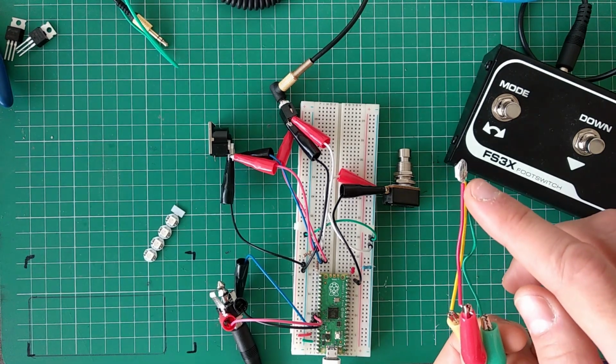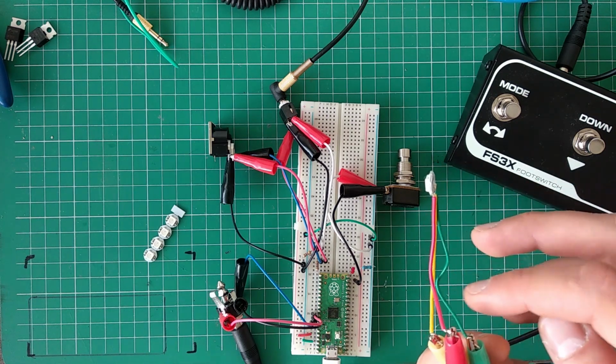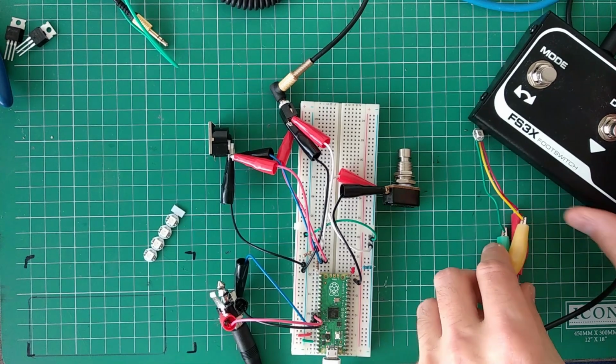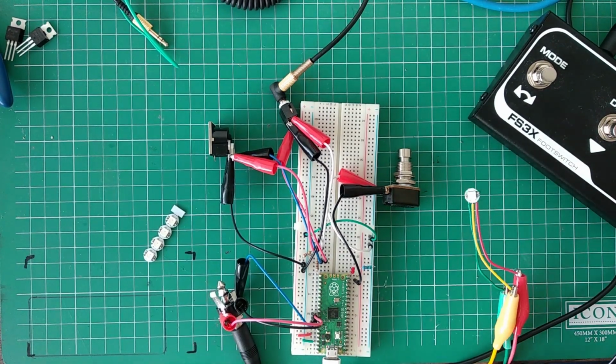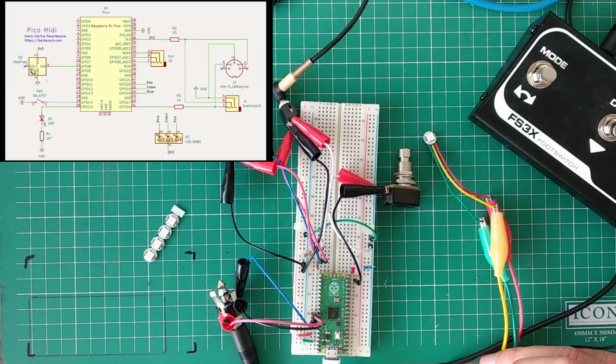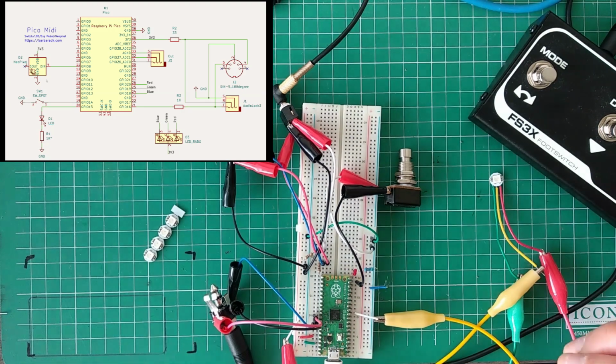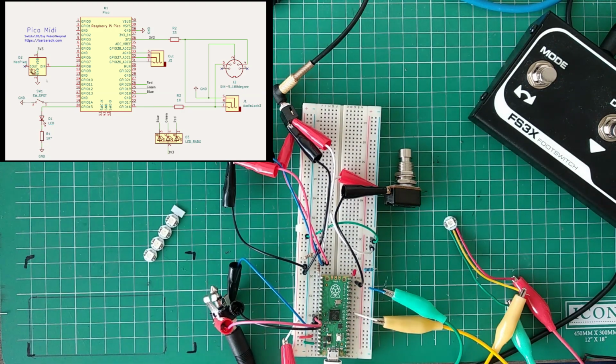Yellow is my data in, red is power, positive end, ground, green. All right, so it's good to have color-coded wires around.